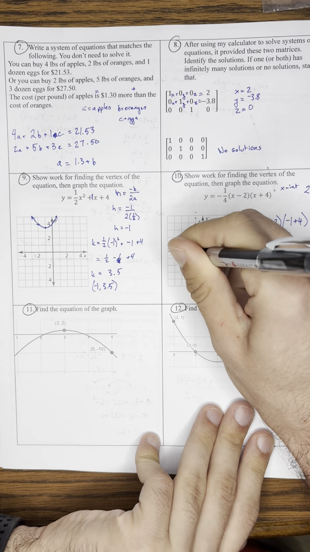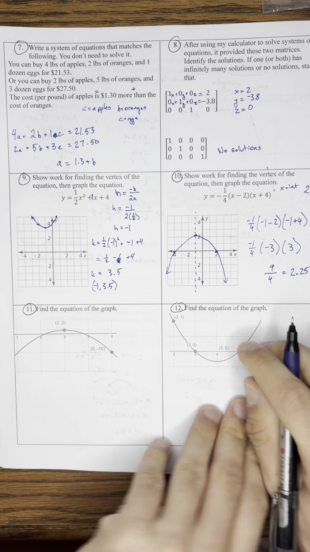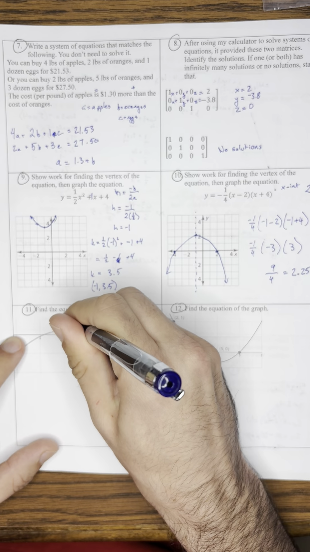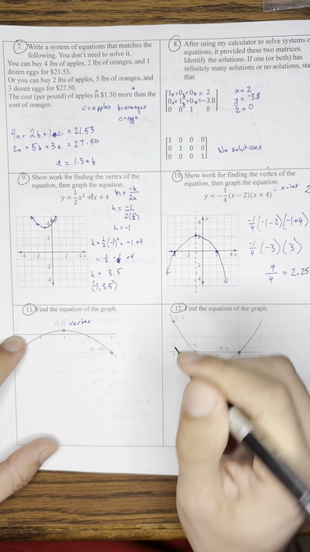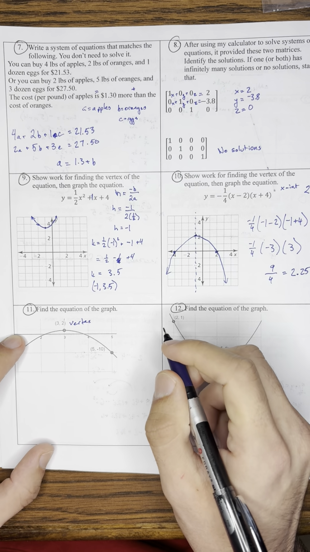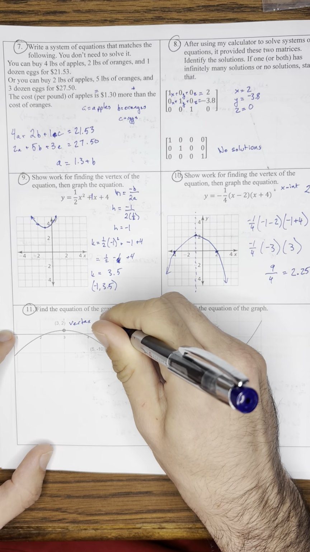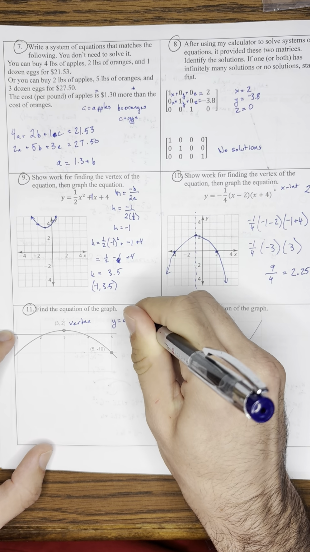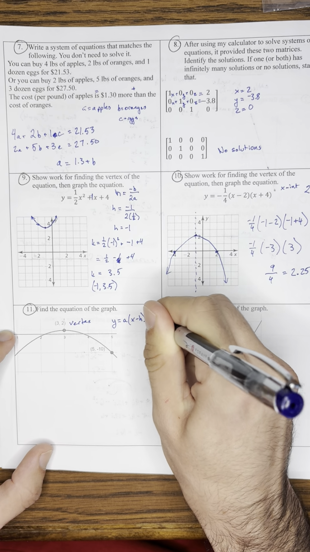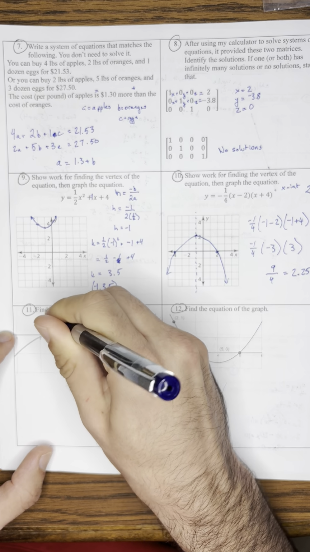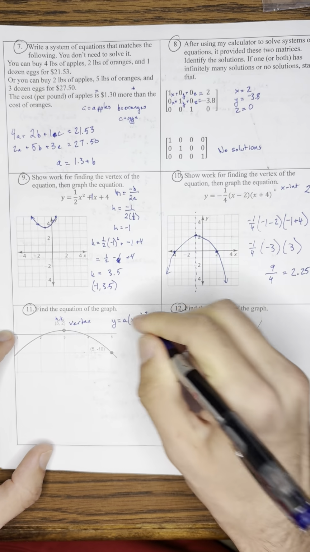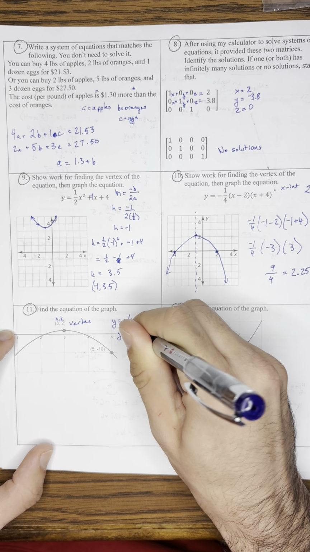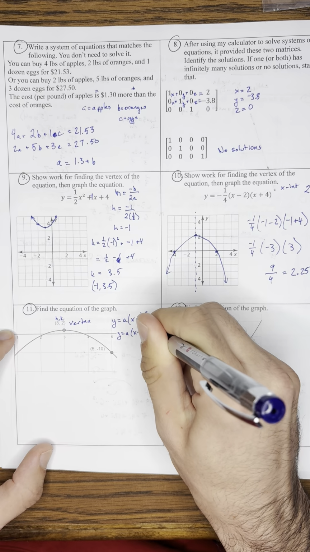that contains those points. All right, now to find the equation of this graph, we're given the vertex, so it's going to be best if we use the vertex formula. Our vertex formula is y equals a times x minus h squared plus k, and this is just h comma k. So that gives us y equals a times x minus 3 squared plus 2.